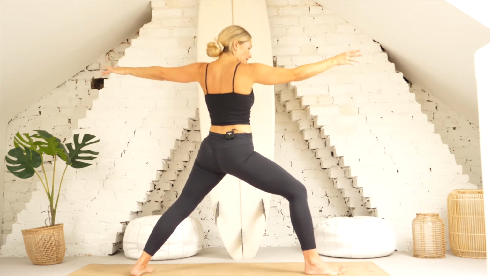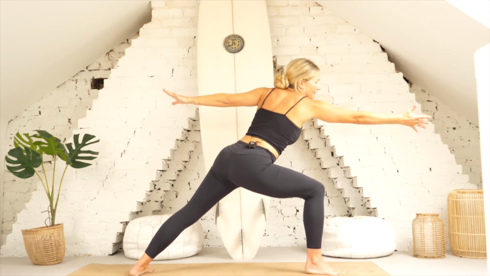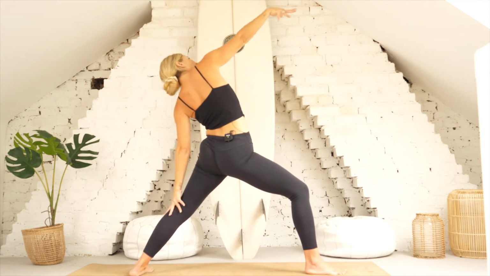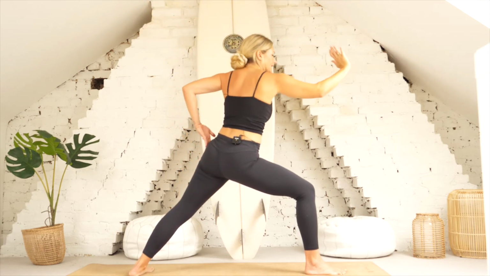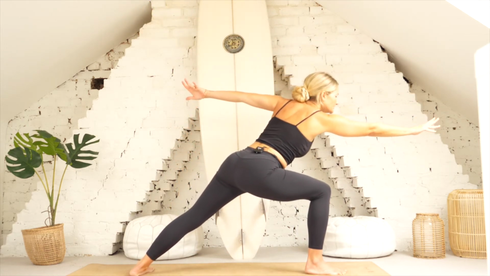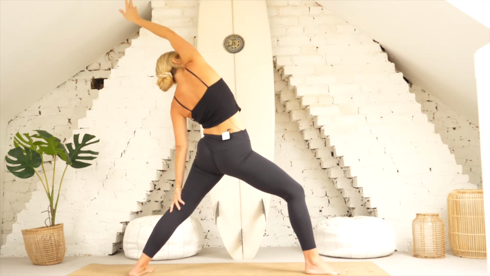But not staying put here now. We're just going to inhale, lean forwards, reach forwards, and then exhale, lean back, left hand down, right hand to the sky, reverse your warrior. And again, inhale, lean, reach forwards. Exhale to reverse that warrior.